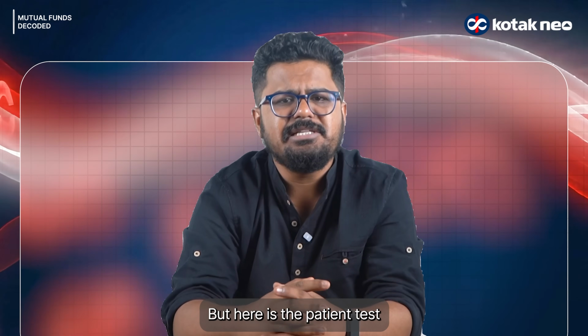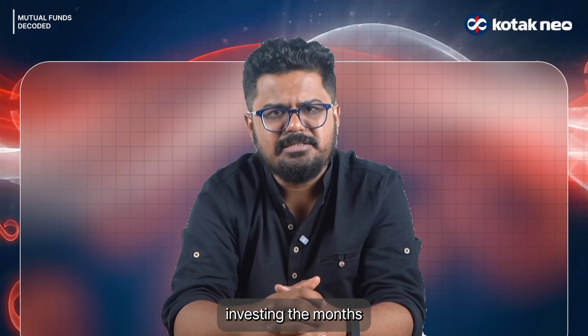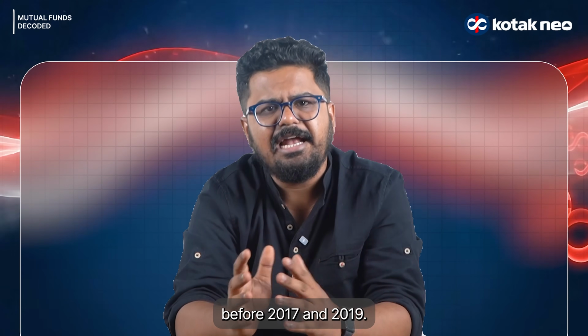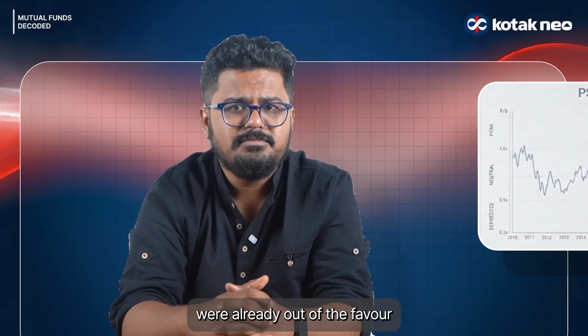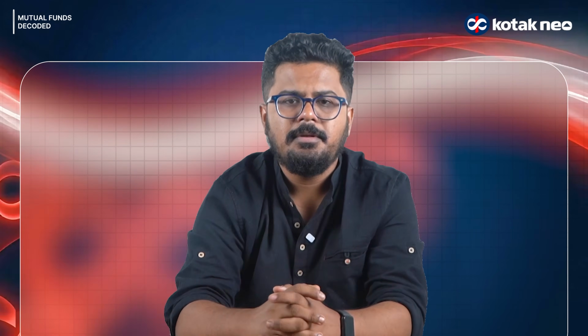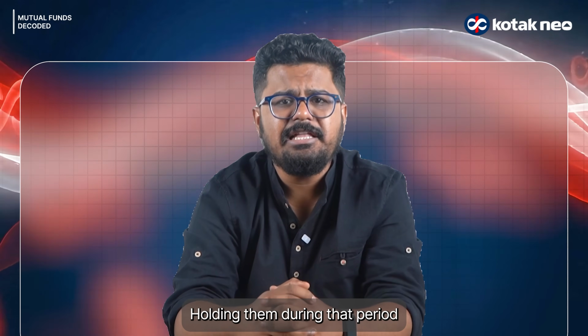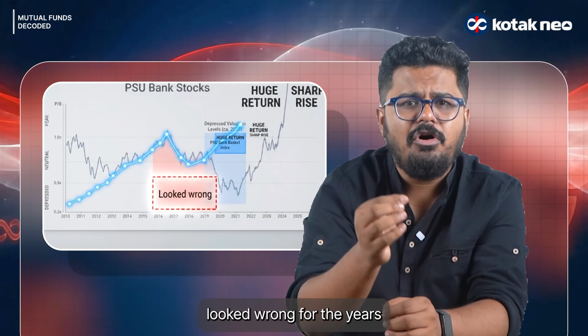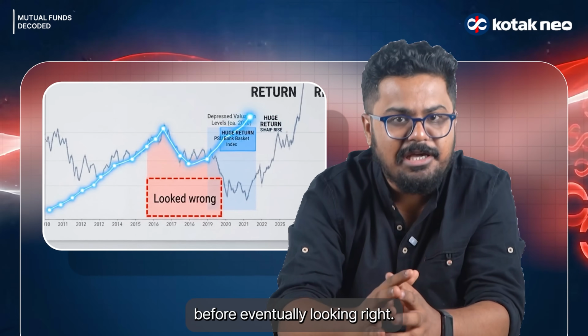But here is the patience test that value investing demands. Before 2017 and 2019, PSU banks were already out of favor and continued to stay that way, or rather got worse. A value fund manager holding them during that period looked wrong for years before eventually looking right.